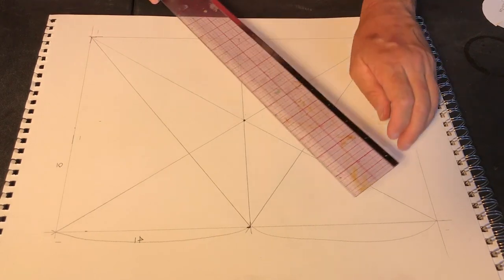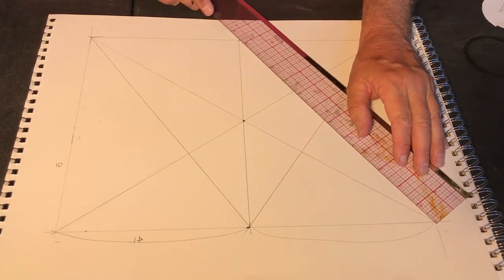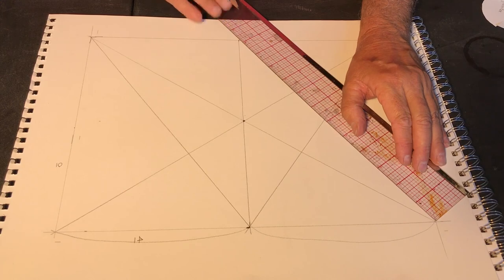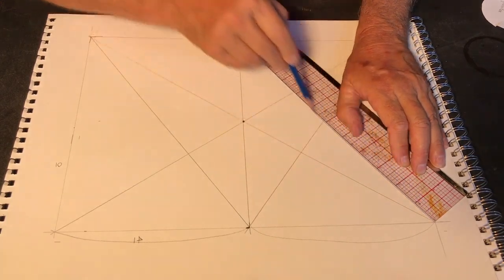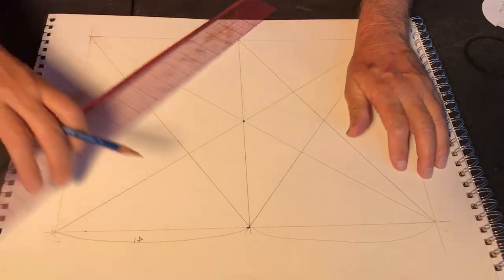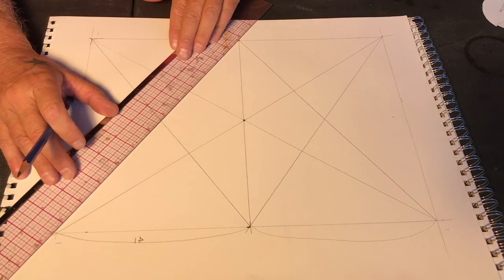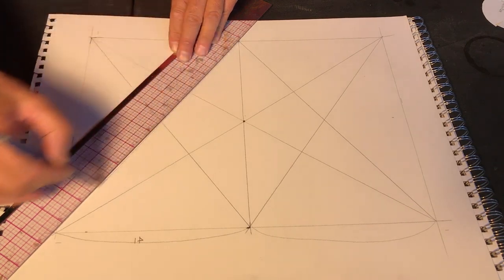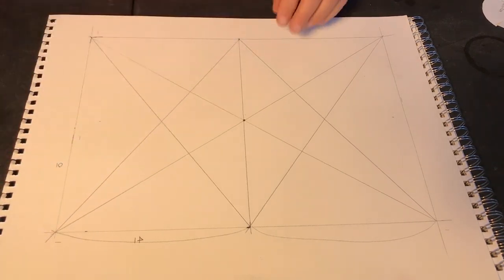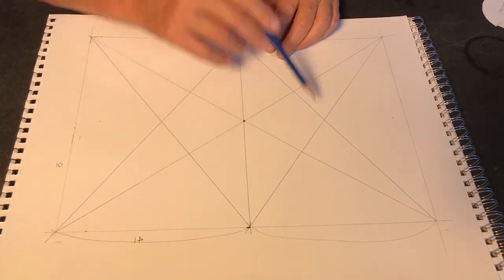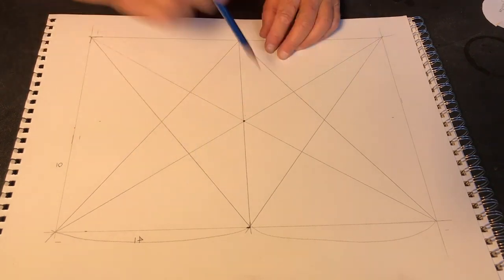Then I'm going to flip it, and I'm going to go from this middle or this corner, wherever you want to say it, and I'm going to draw 2 more diagonals. So this then gives me this star shape, which is the main thing that I'm looking for. So you can see how it's designed and it's set up.